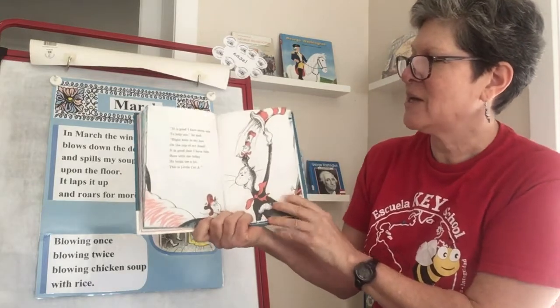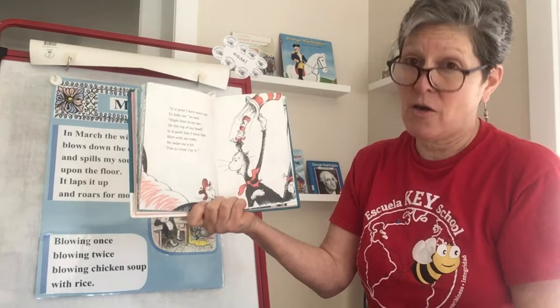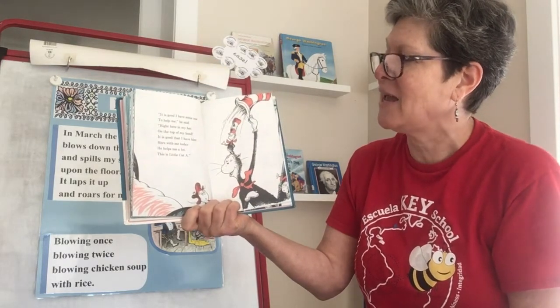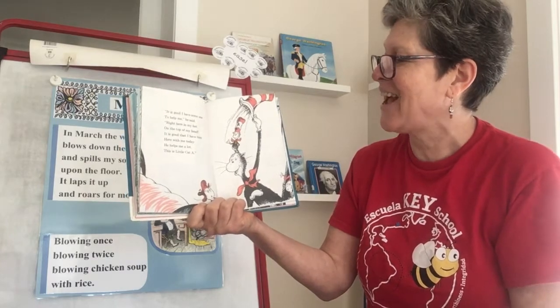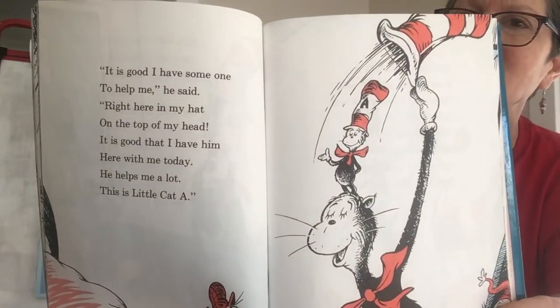"It is good that I have someone to help me," he said, "right here in my hat, on the top of my head. It is good that I have him here with me today. He helps me a lot. This is little cat A." Oh, look, he even has a letter A on his hat.